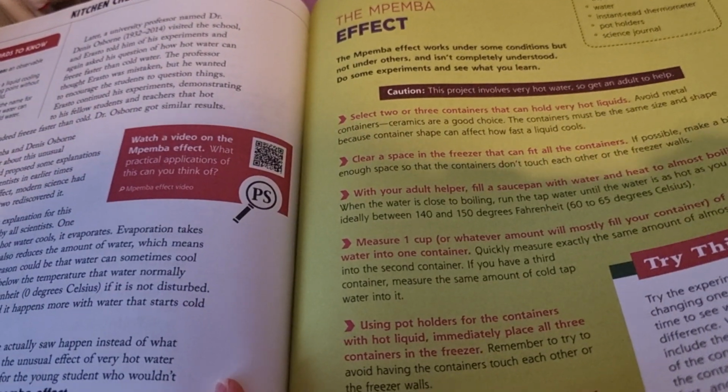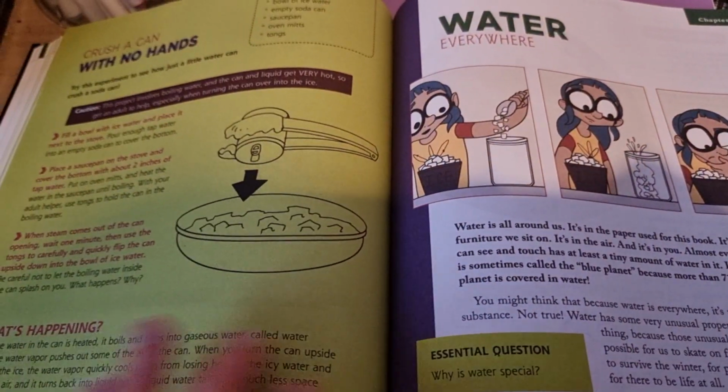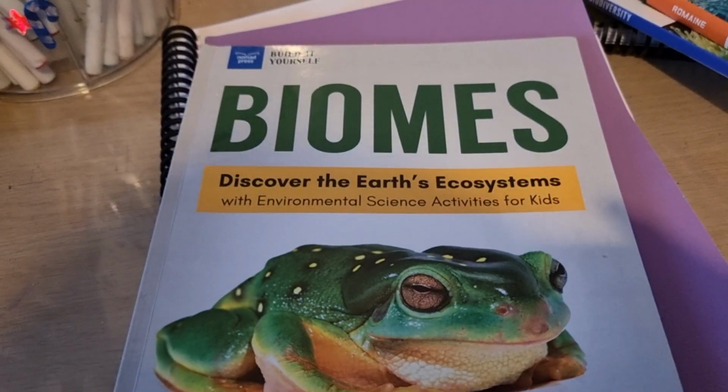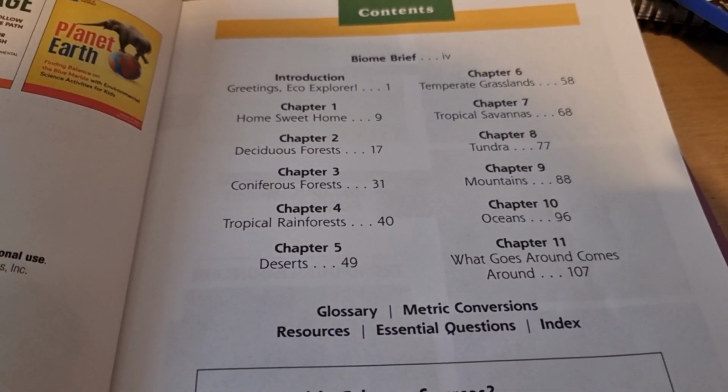Okay, and our experiments are over here. Again, some kitchen chemistry. Okay, so that's the kitchen chemistry book. Next, we have moved on to biomes. Okay, so there's the introduction and then 11 chapters in biomes.